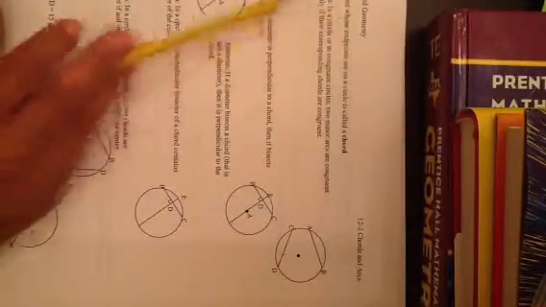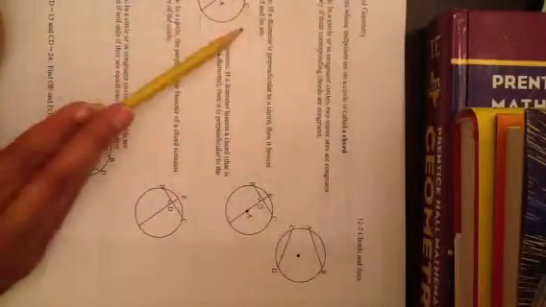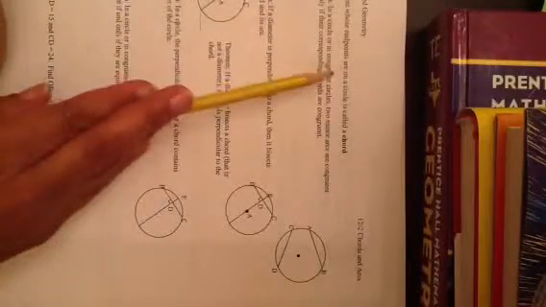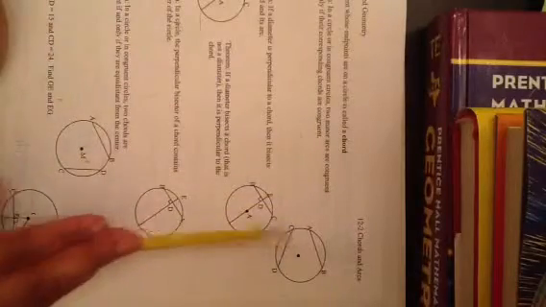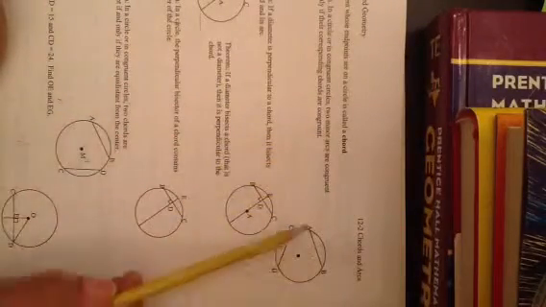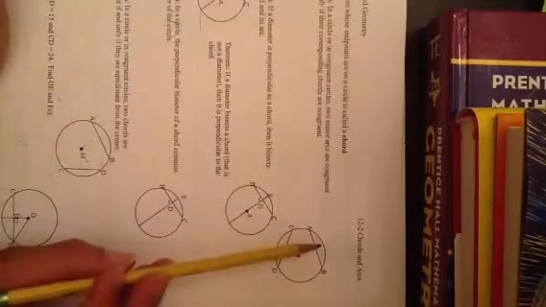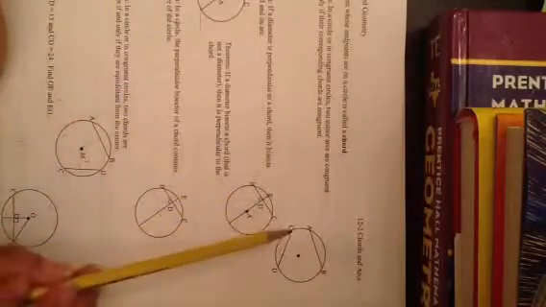Okay, so today is kind of a review of what we already did with chords, and we're talking about a circle or two congruent circles, and it has two minor arcs. Remember, these are the arcs that are smaller. We'll talk about that more when I get back. But two arcs are congruent if and only if their corresponding chords are congruent.